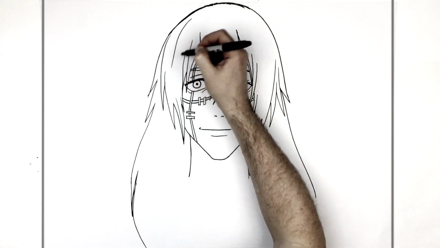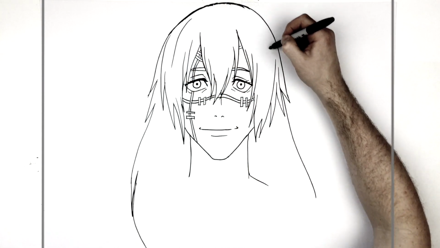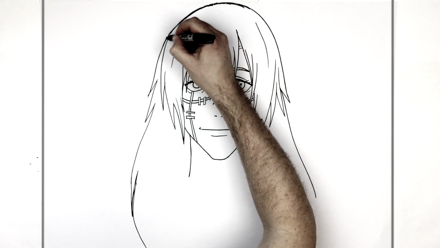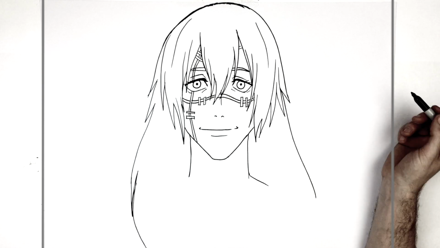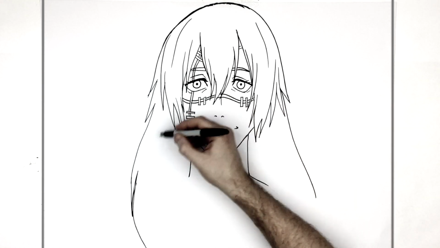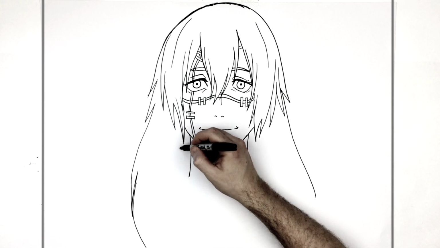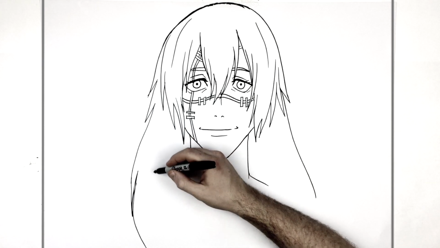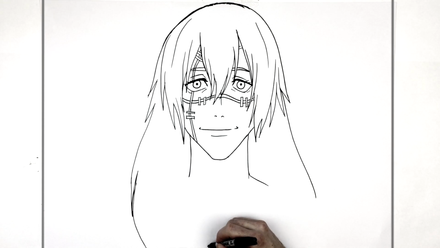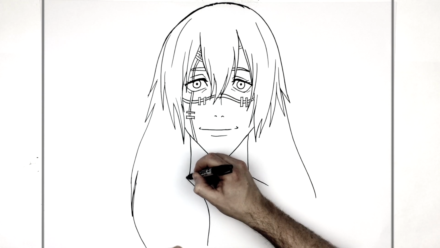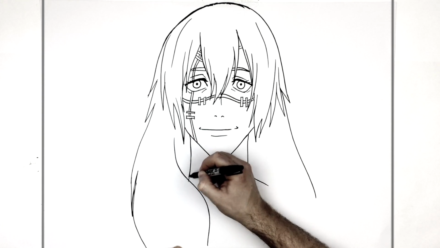And then more sort of texture lines here, here. And then this long ponytail that comes down. So like, comes around here, comes up into there.